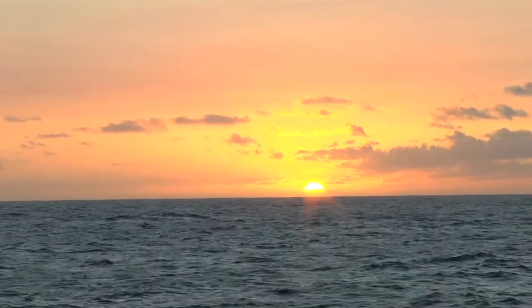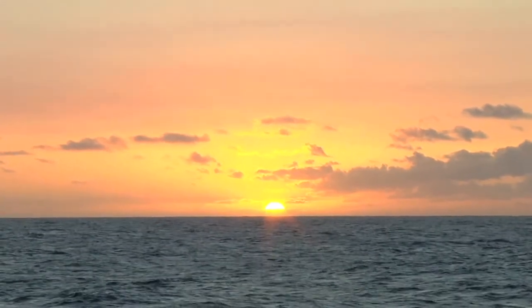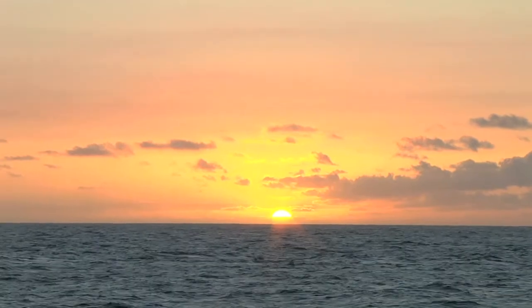The last step in this process is to take these samples back to shore to be sequenced. Another day at sea comes to an end. Until next time.